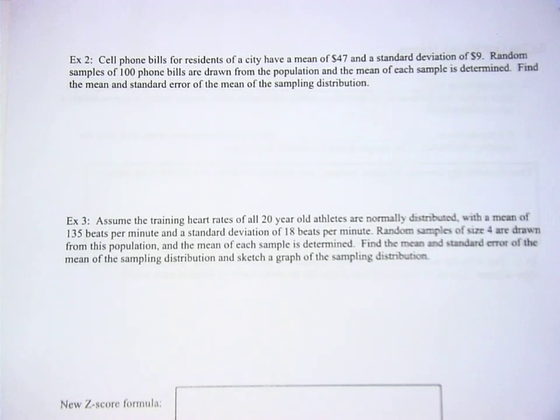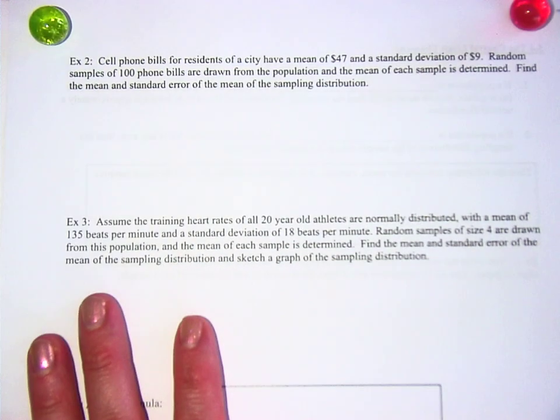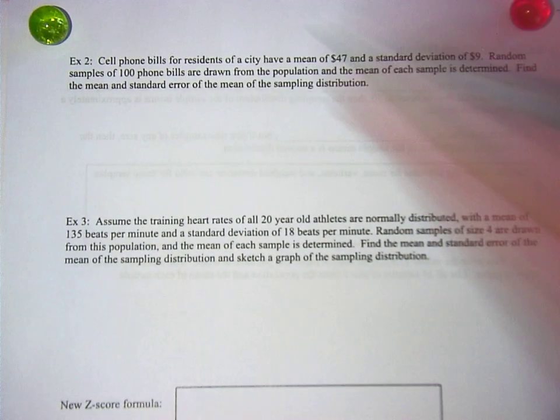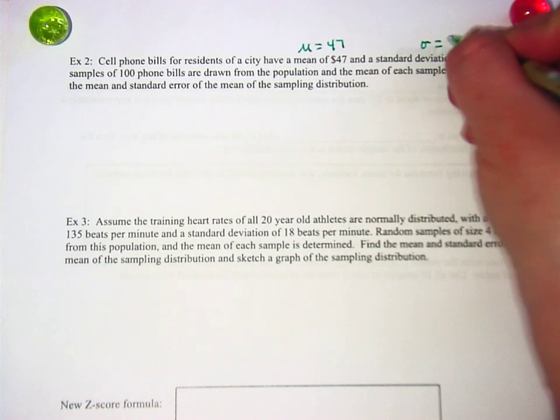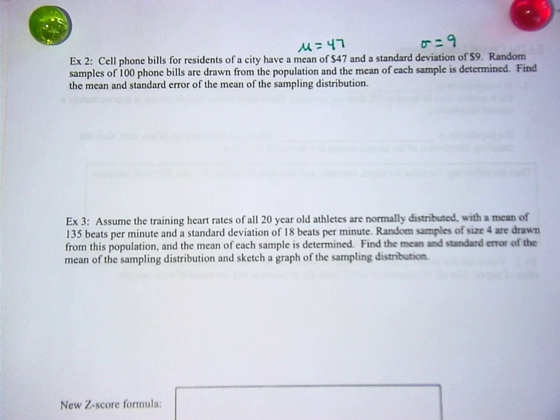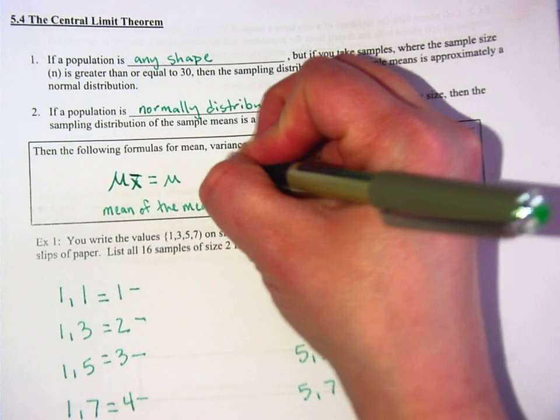and I say, okay, so cell phone bills for our residents of a city have a mean of $47 and a standard deviation of 9. So the mean is 47, and the standard deviation is 9. Random samples of 100 phone bills are drawn from the population, and the mean of each sample is determined. Find the mean and the standard error. Let's go back to the front page. The standard deviation of the means is also called the standard error.